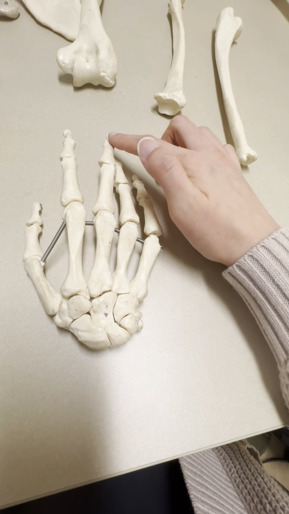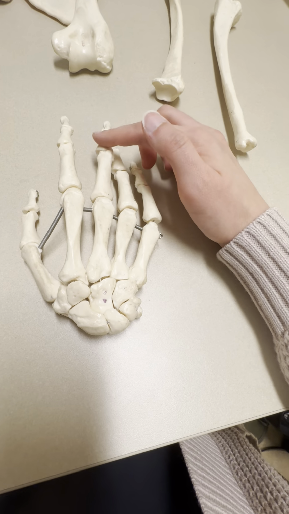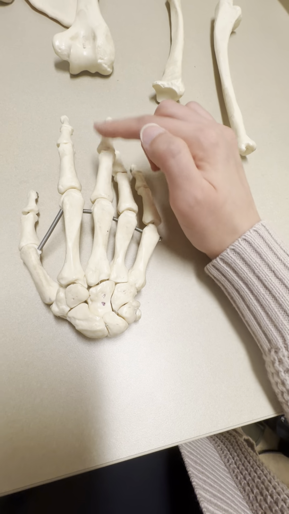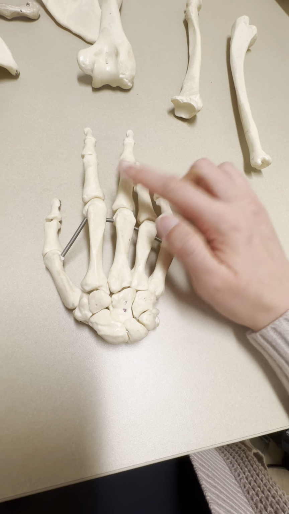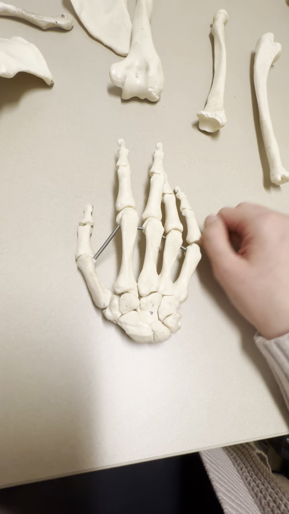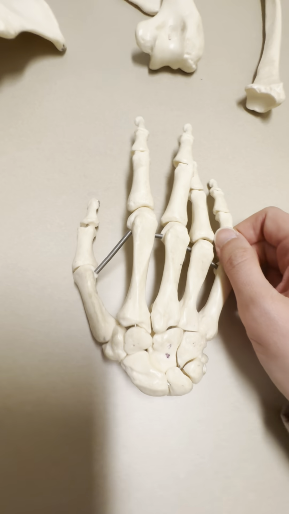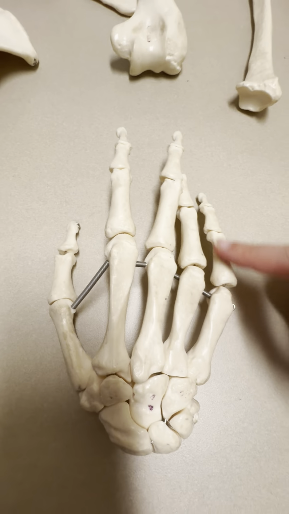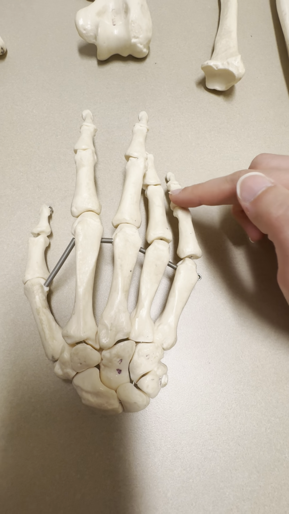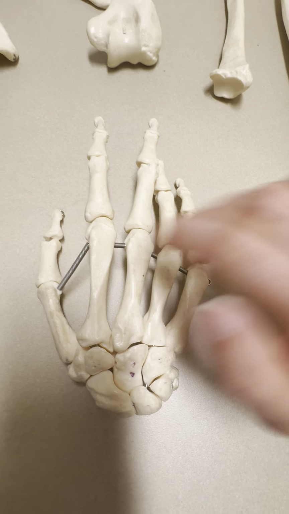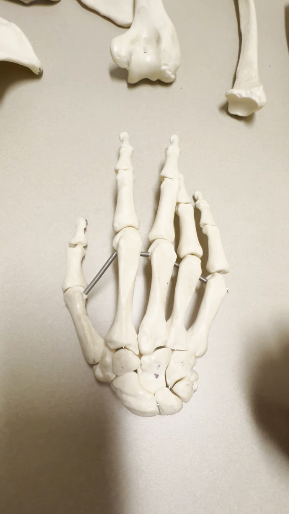And then the phalanges or phalanx bones are these ones that make up the finger. Okay, so we have 3 on each finger, except we have 2 on the thumb. And they're named proximal phalanx, middle phalanx, distal phalanx. The thumb just has a proximal and a distal.